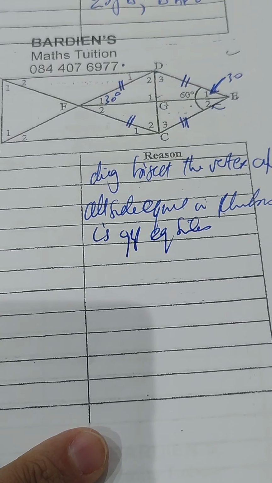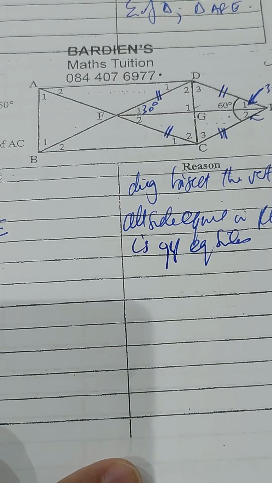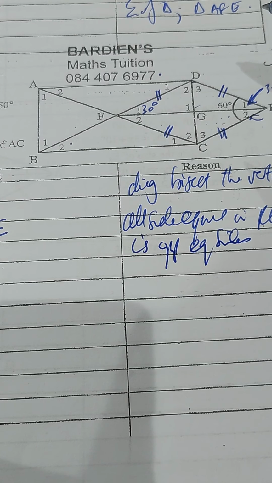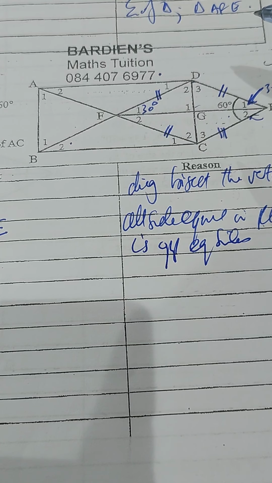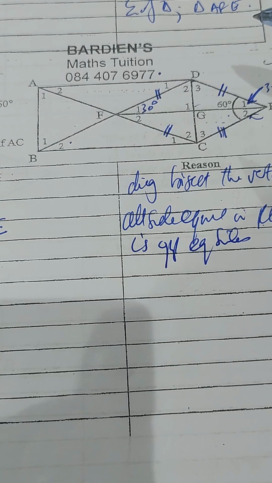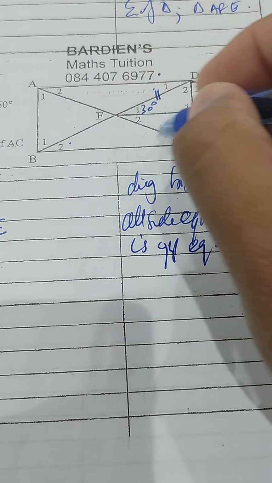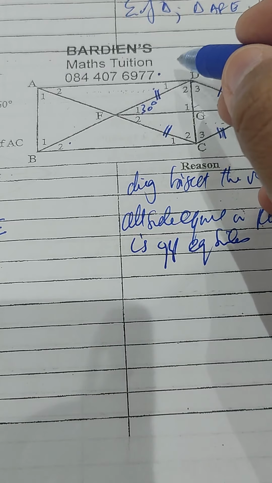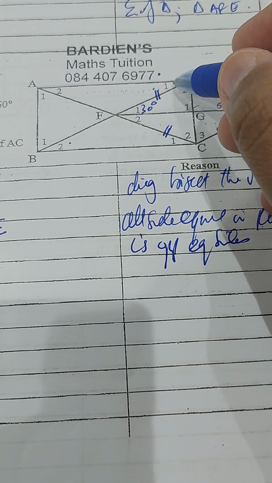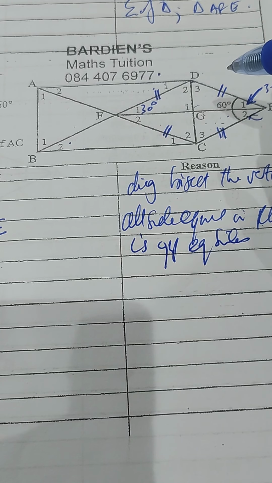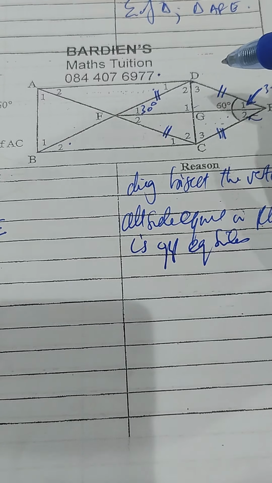Then they wanted B2. So angle B2 is this angle here. B2 should be the same as D1 because alternate angles are equal there. But we need to then prove that that line is parallel there first, in order to do that, which we didn't.